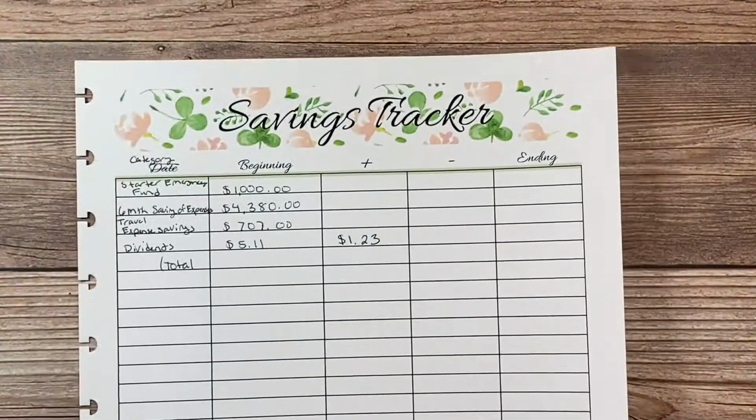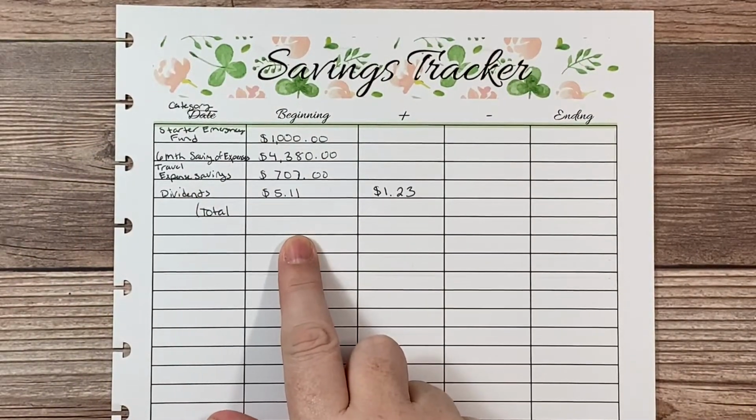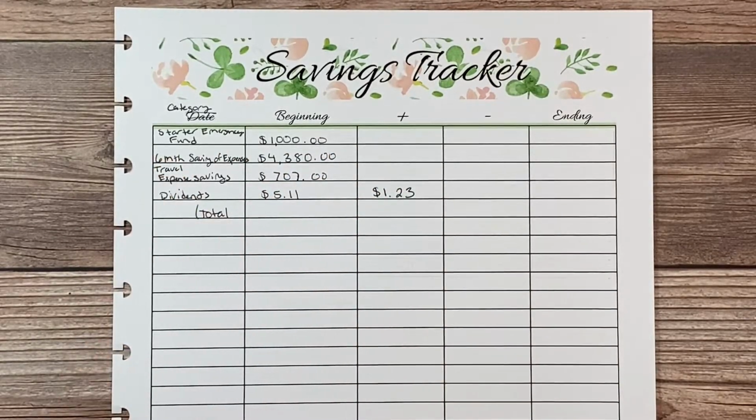So I have set up the beginning balances, and I don't really have anything else to write other than totaling this up. But I have $1,000 emergency fund. I took out the two other categories.